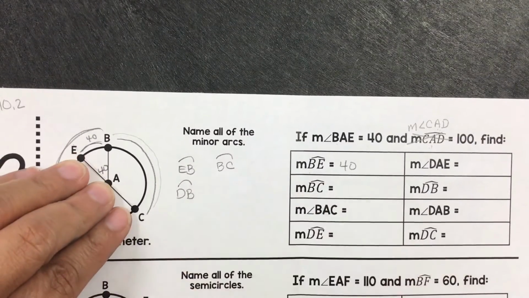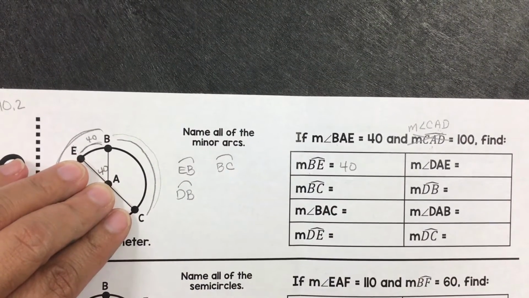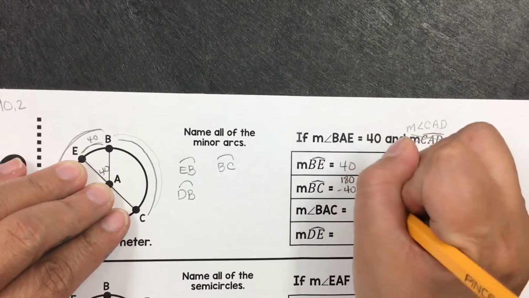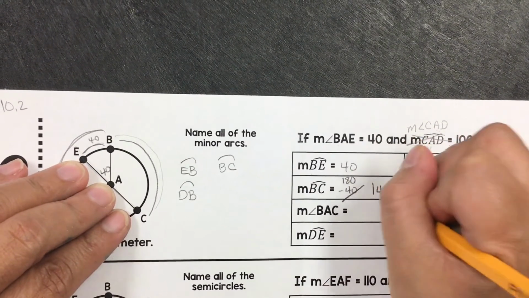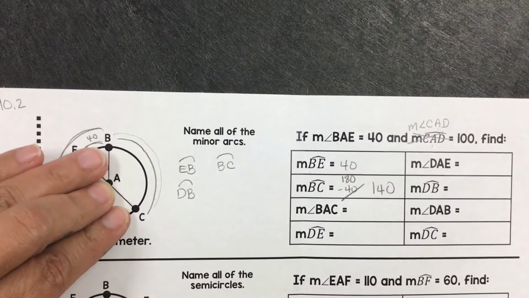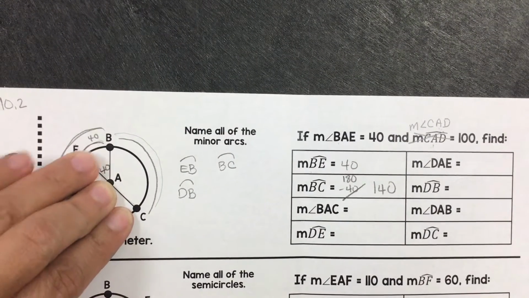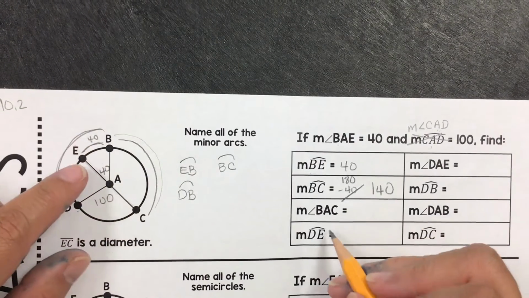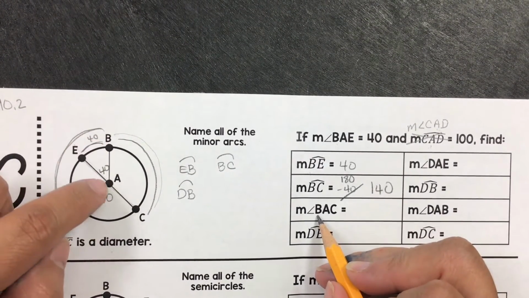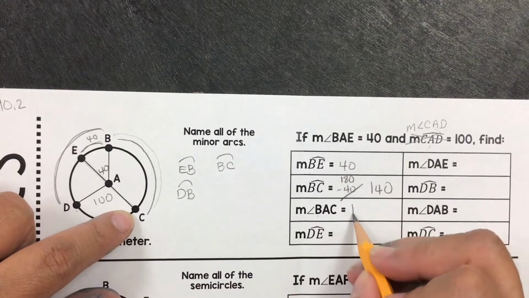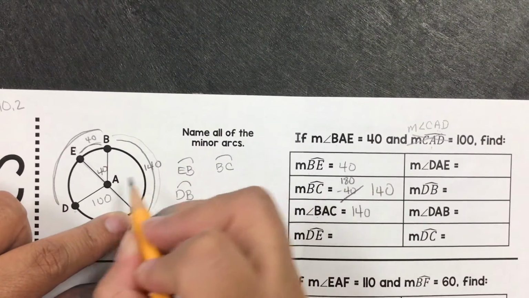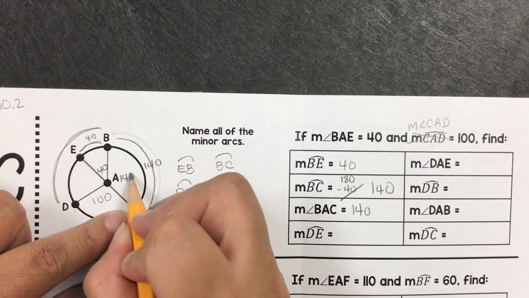Since we know that this half of the circle is equal to 180, all we do is 180 minus 40, and that gives you 140, that arc measure. So 180 minus 40 gives you that 140. The angle BAC is also 140, because if you know that the arc is 140, the central angle is 140.